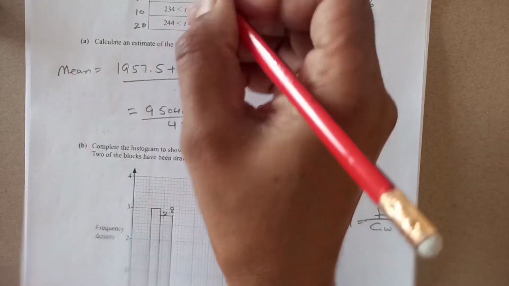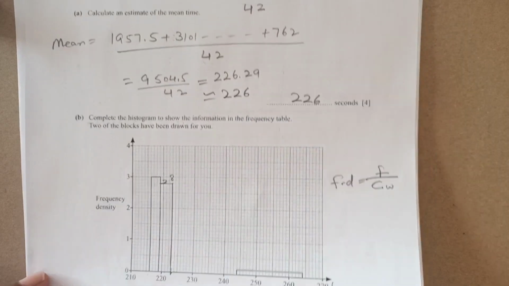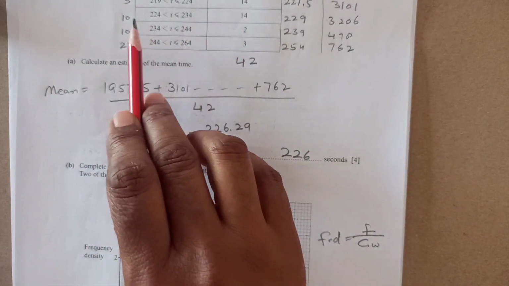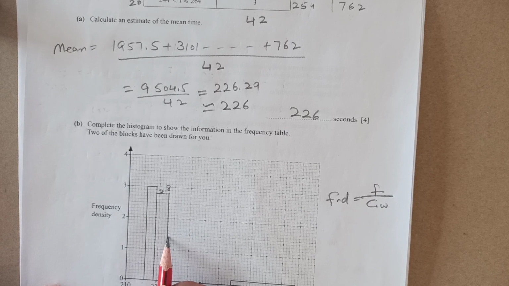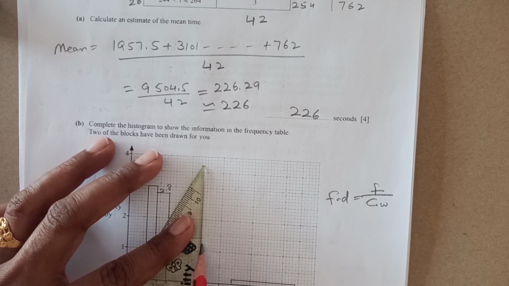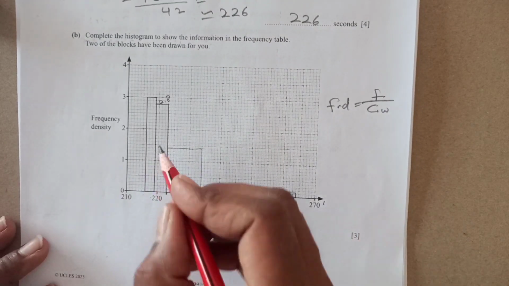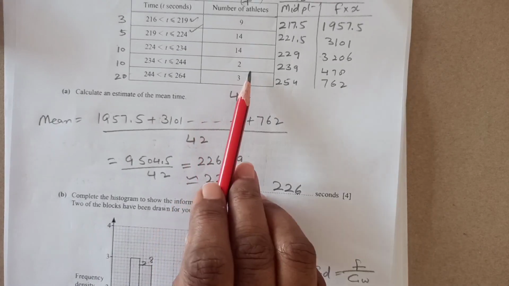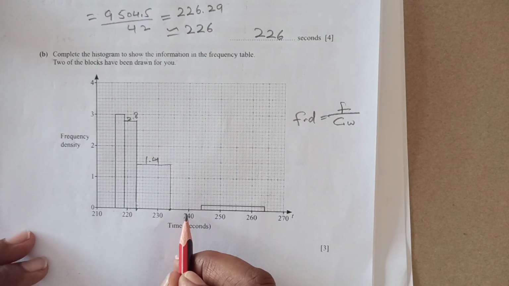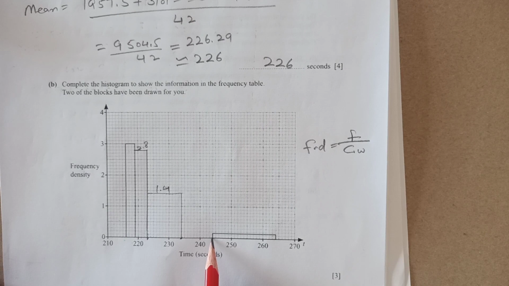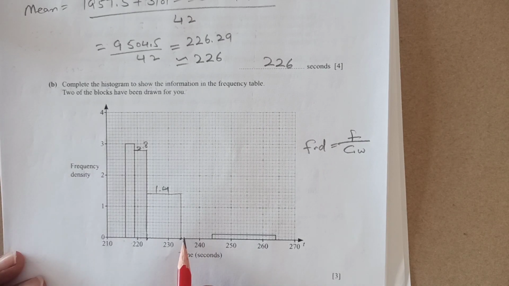Okay, so this one is done. Next, 224 to 234. 224 is here, 234 is going to be here like this, right? So that is 14 divided by 10, it is 1.4. 1.4 is here, up to 234. Then the next one we have is 2 divided by 10, it is 0.2. This was done for 234 to 244. 244 is here, so that is going to be 0.2. 0.2 is here.